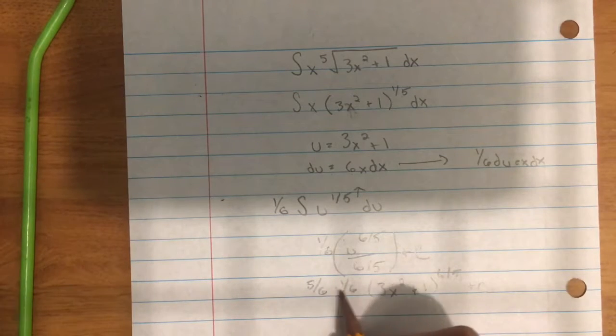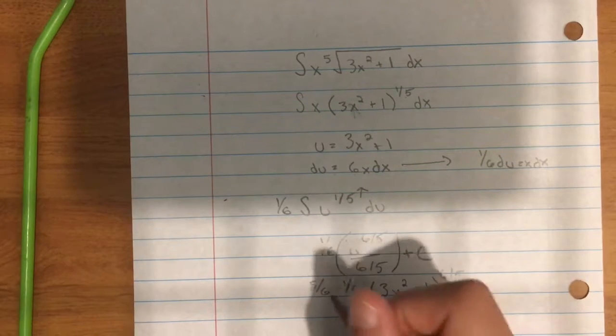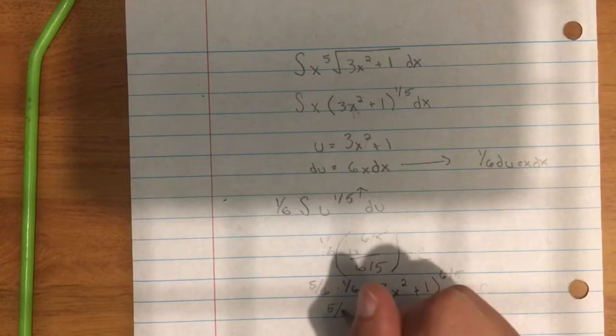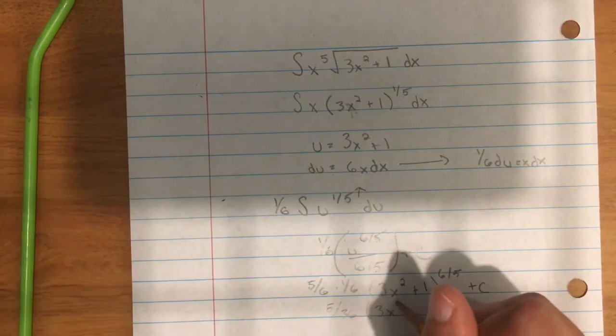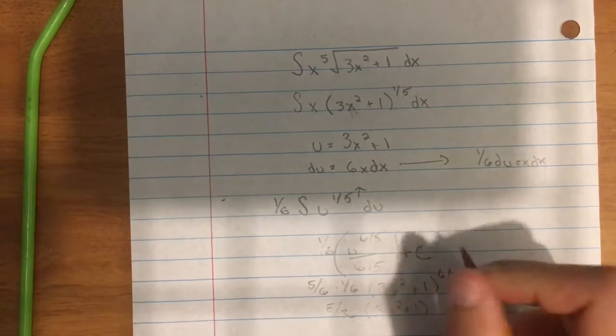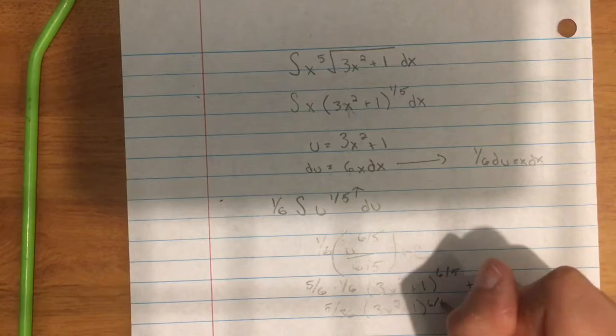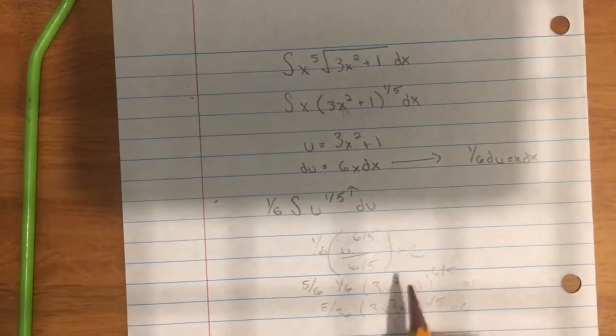All we have to do is multiply these two multipliers together. We'll get 5/36 times 3x squared plus 1 to the 6/5 power plus c.